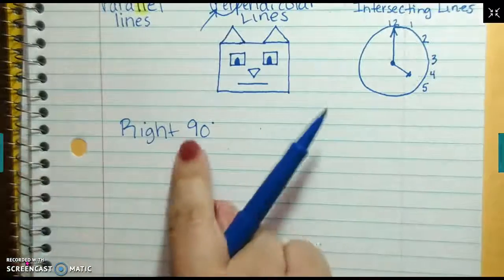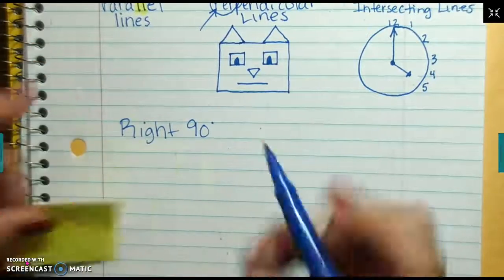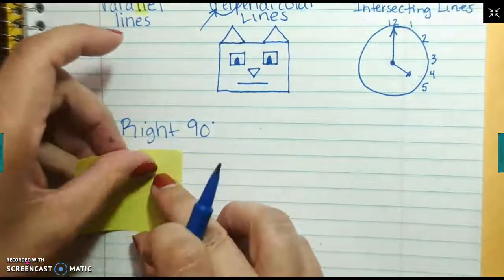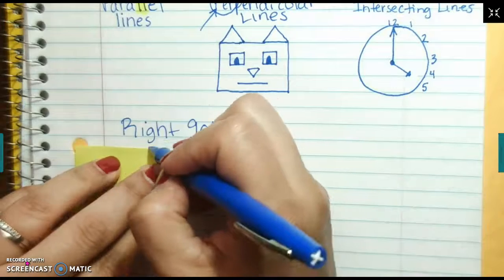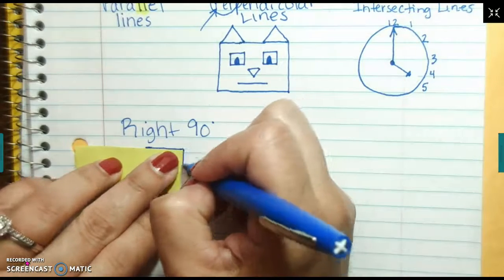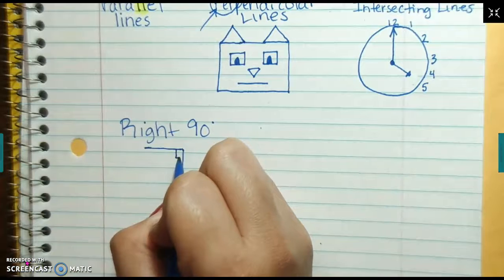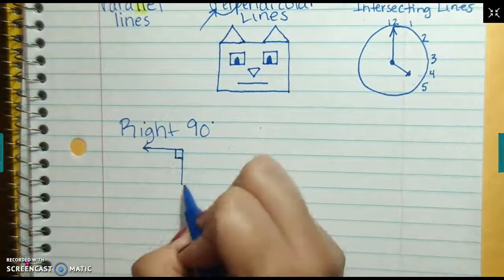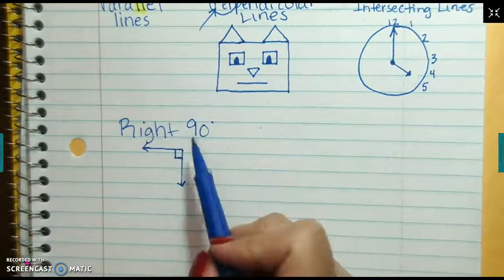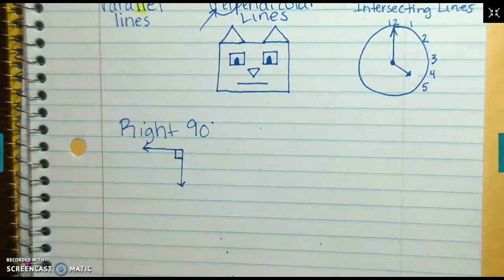Okay, so this perfect corner is 90 degrees. And you can even trace it and create a 90-degree perfect corner. And to identify it, you'll usually see this little symbol. Okay, this tiny little square. I'm not sure if it has a name, but that's your clue that it's a right angle.